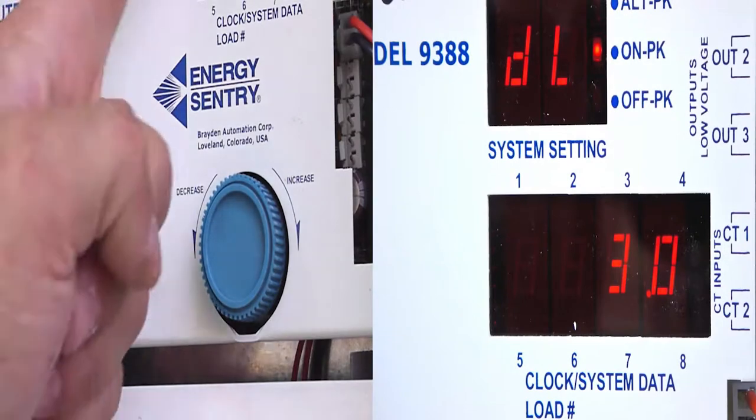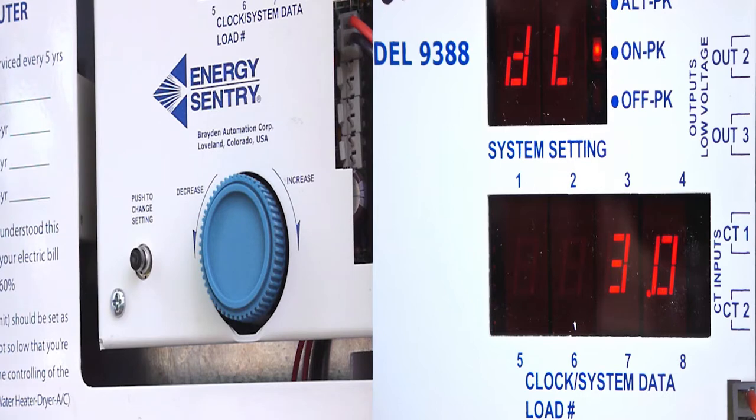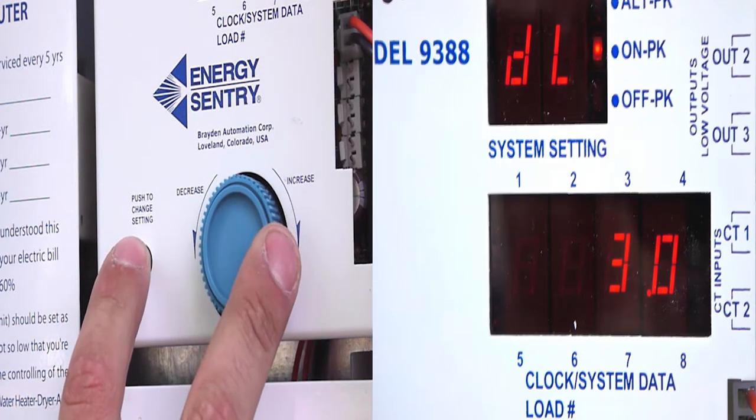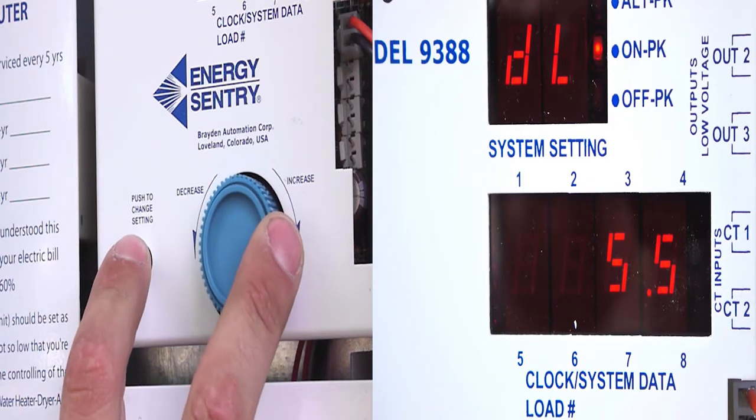In order to adjust your demand limit, you hold down this black button that says push to change setting and spin the blue dial accordingly, left or right. Right to increase, left to decrease your demand limit.